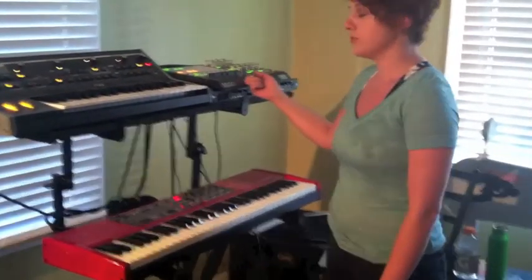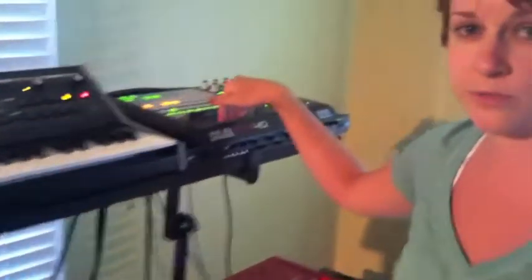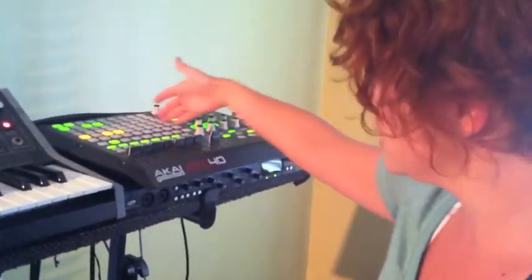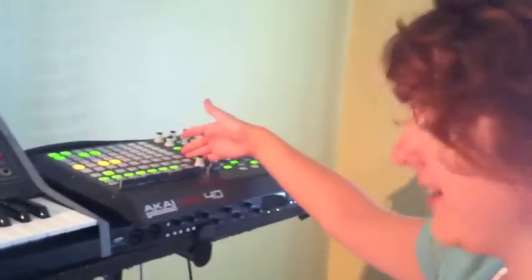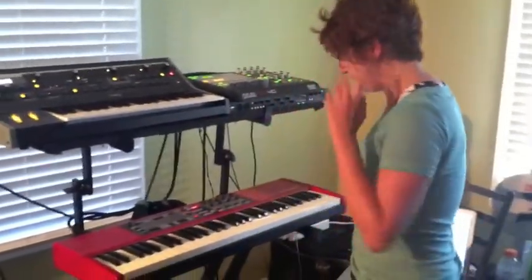And then everything is running through a Scarlett Focusrite interface, which is connected to an APC40, which is the hardware I'm going to be using. This is an Ableton-specific controller, and it works for me. You have to decide what works best for you. There are myriad controllers out there.